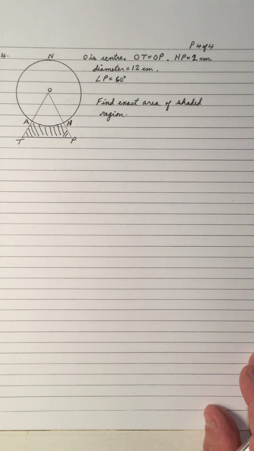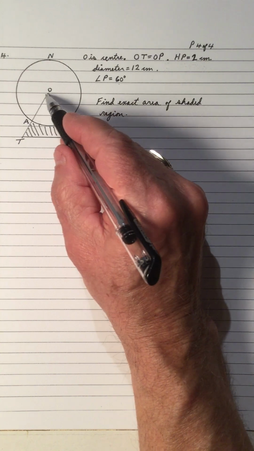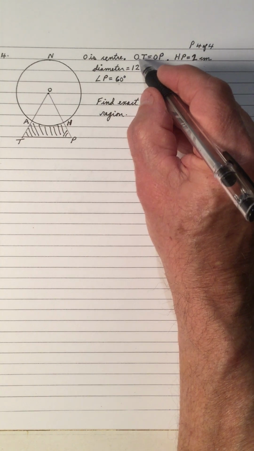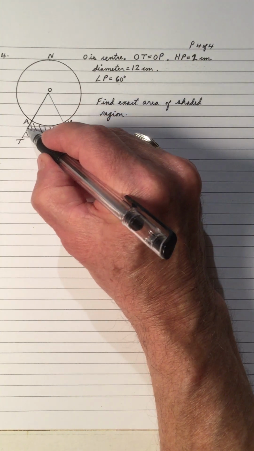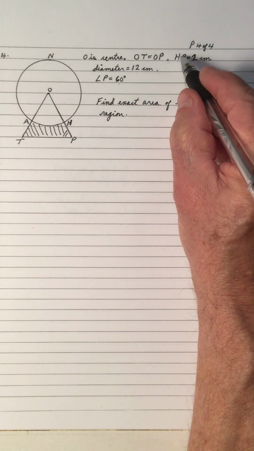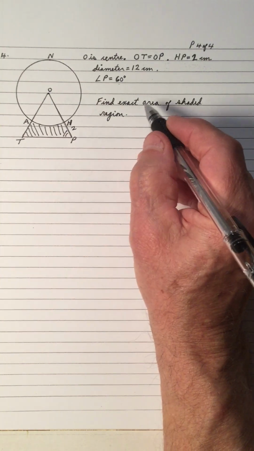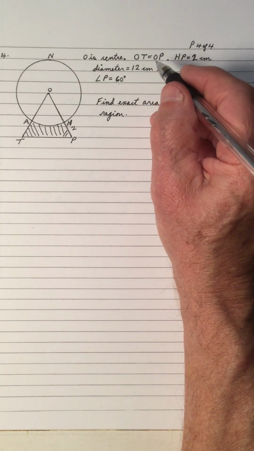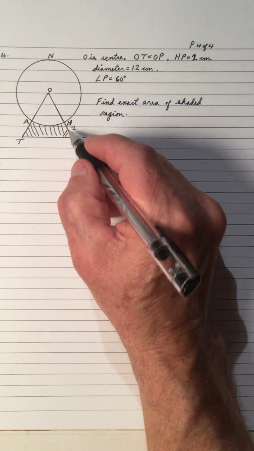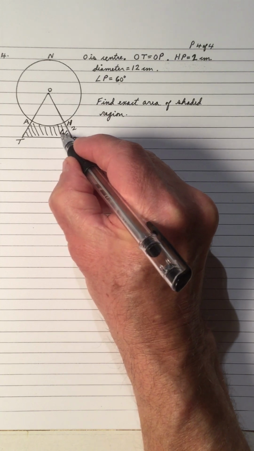And the last one to do, we have a circle here, and this is the shaded region. O is the center of the circle. It says that OT is equal to OP. It says that HP is 2 centimeters, so this is 2. The diameter is 12, and we have angle P is 60 degrees. So this is a 60-degree angle right here.